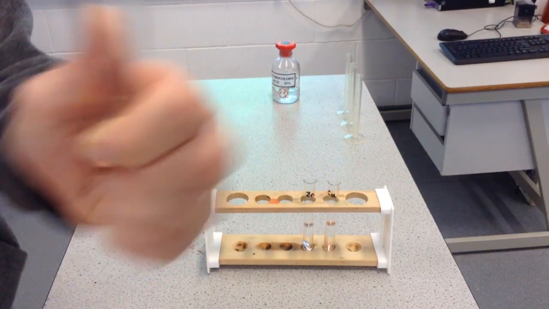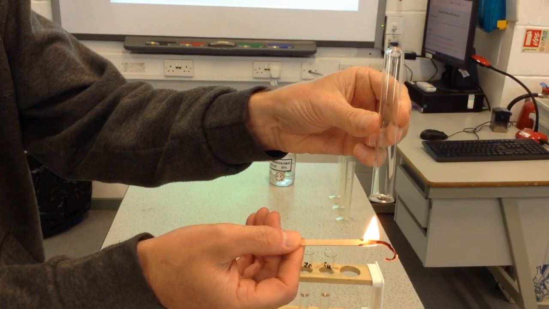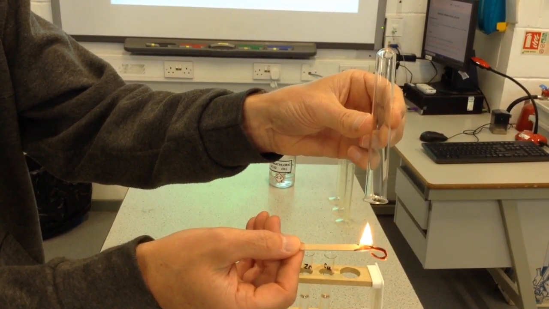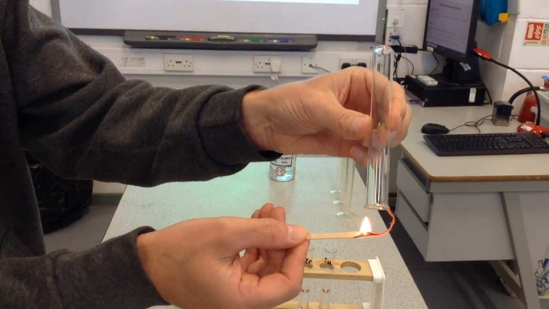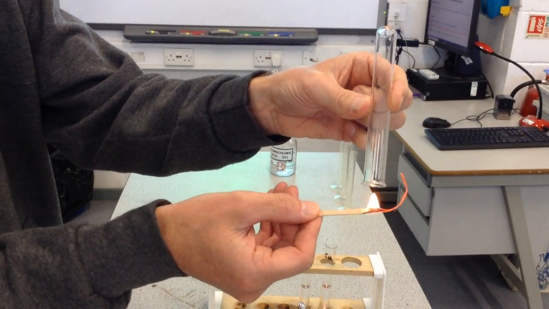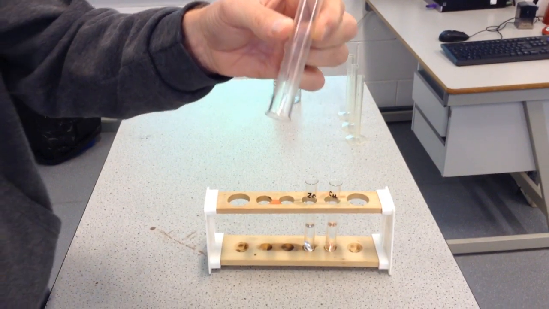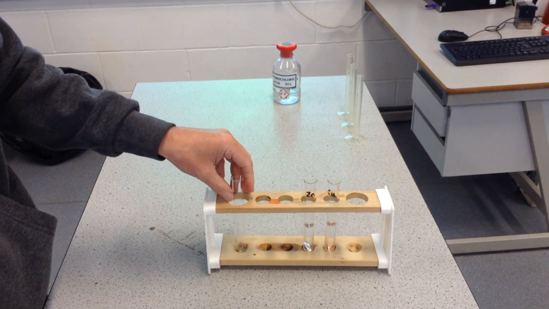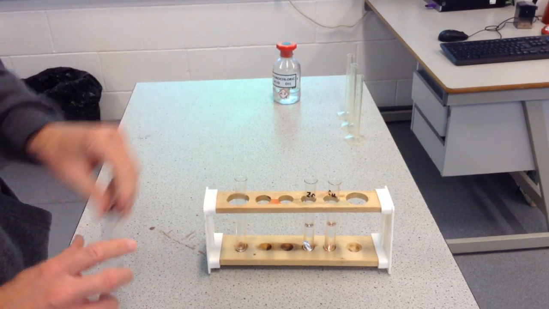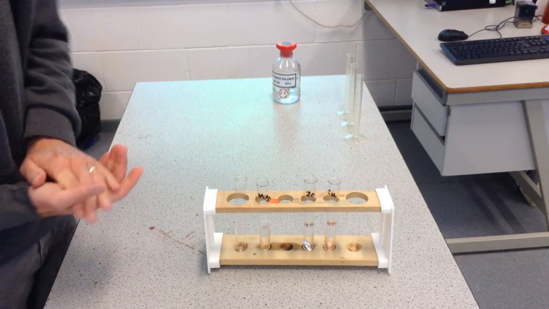Okay, now as I say, this may or may not work, but let's just see whether we can get this gas. No, it doesn't want to. But what I was hoping was that you might have heard quite a loud pop sound then. And the popping is because the gas that's being produced there is hydrogen gas. And hydrogen is a very flammable gas. Okay? So I'm sorry about that. It's just not been very reliable today.